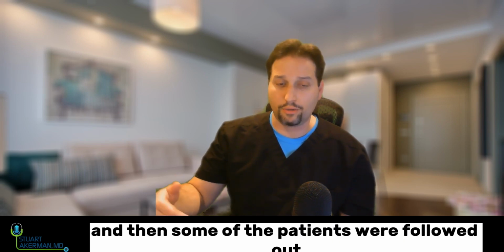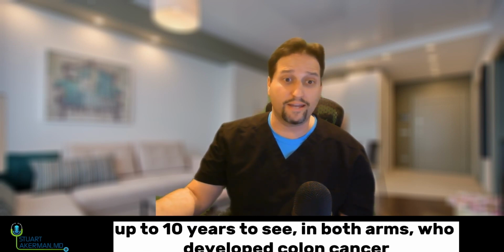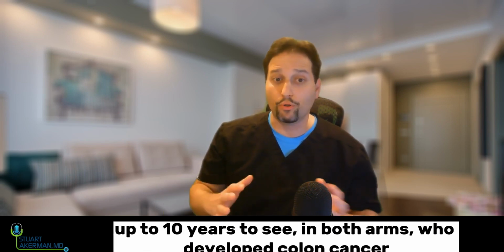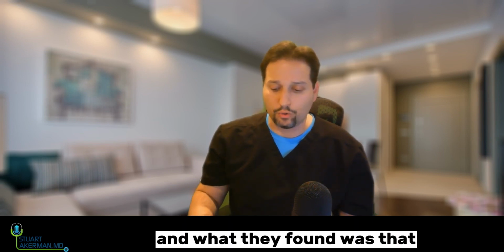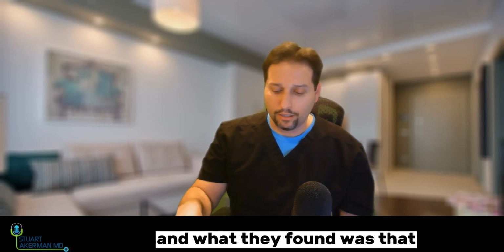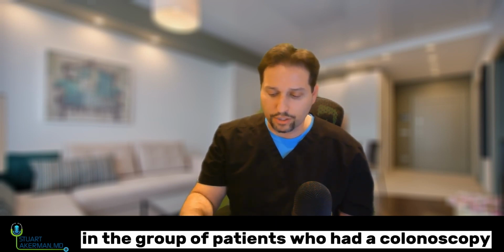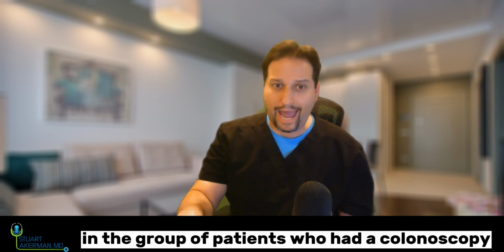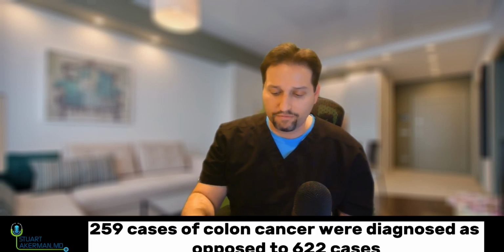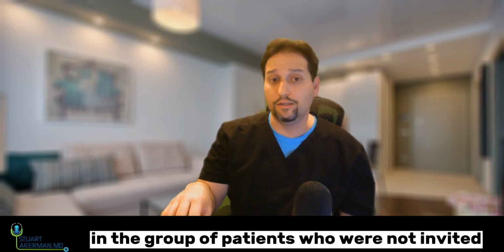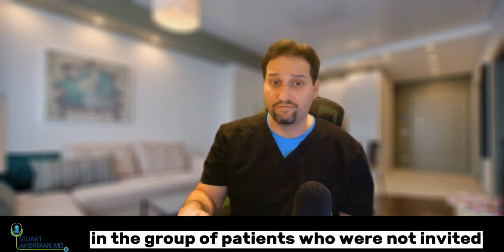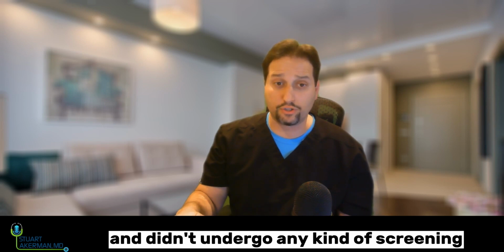Then some of the patients were followed up to 10 years to see in both arms who developed colon cancer in the interim. What they found was that in the group of patients who had a colonoscopy, 259 cases of colon cancer were diagnosed, as opposed to 622 cases in the group of patients who were not invited and didn't undergo any kind of screening.